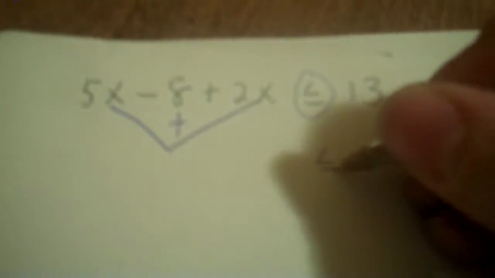Okay, now you have 2 different x's. Well, that isn't going to work. They're on the same side, so you combine them with the v. Okay, that means you plus them together.